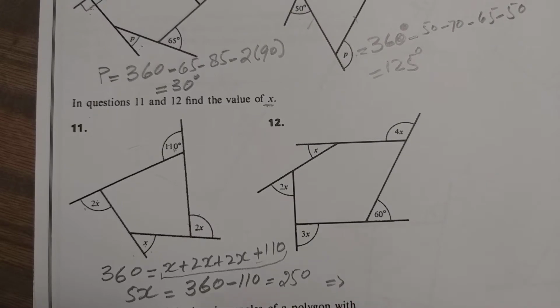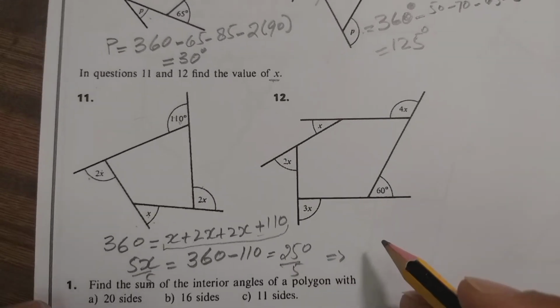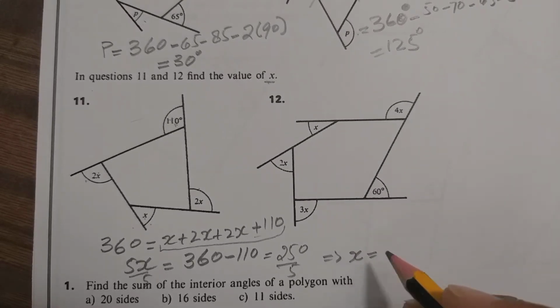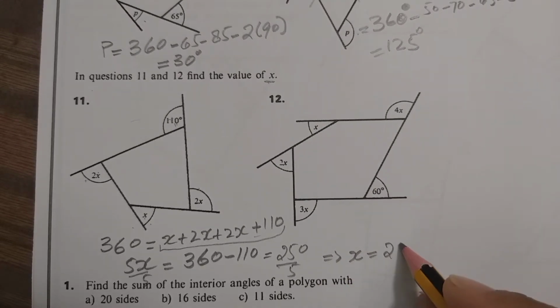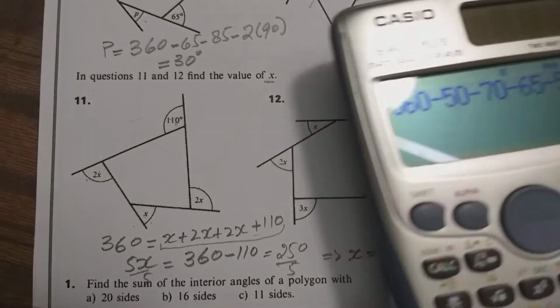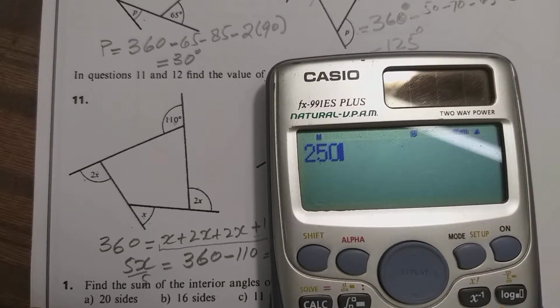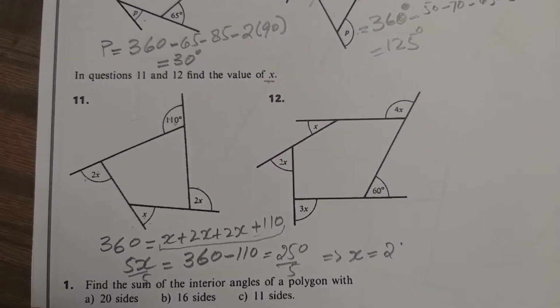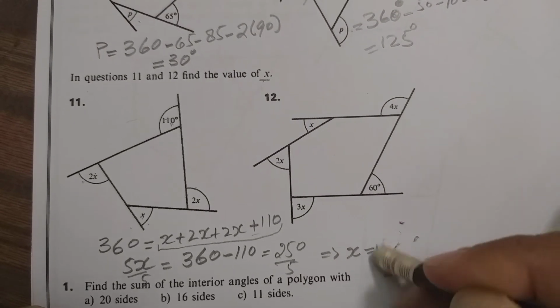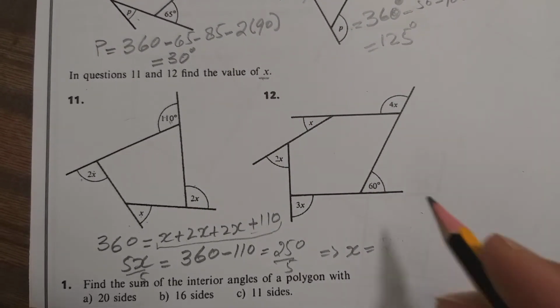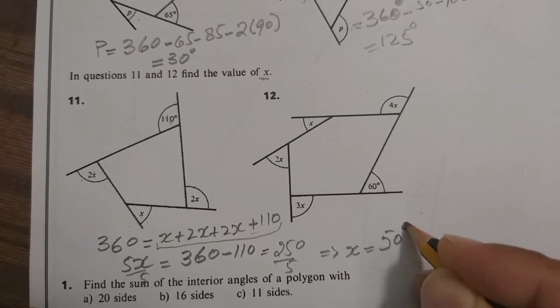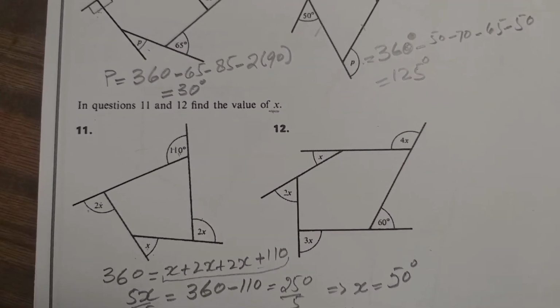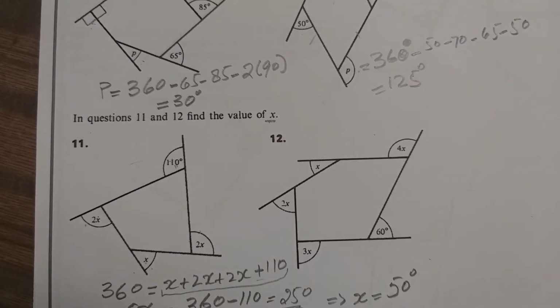If I divide both sides by 5, I have x equals 250 divided by 5, which is 50. So it becomes 50 degrees, because in the question he just says find the x value, so this is your answer.